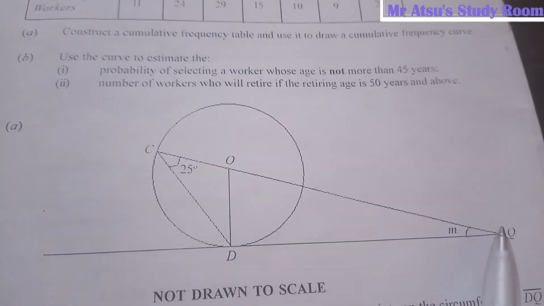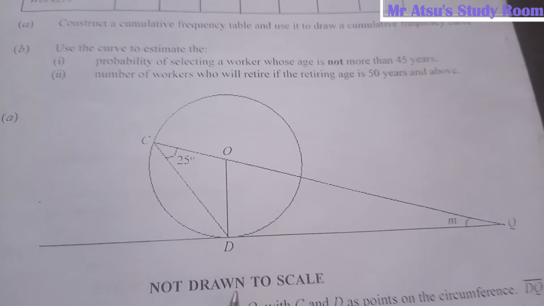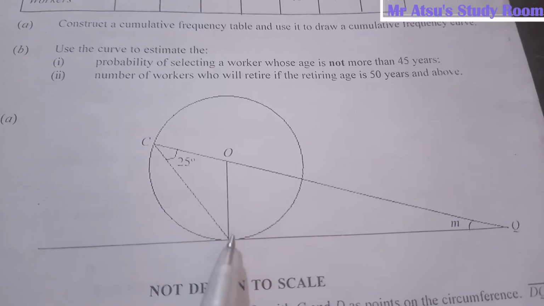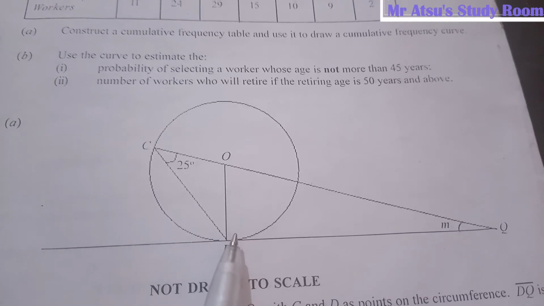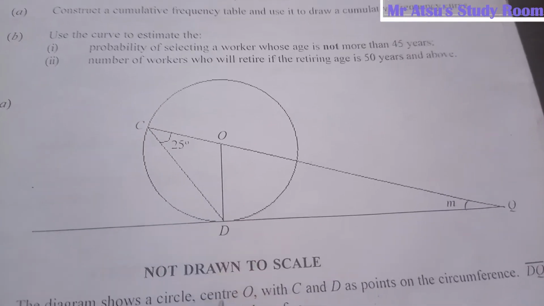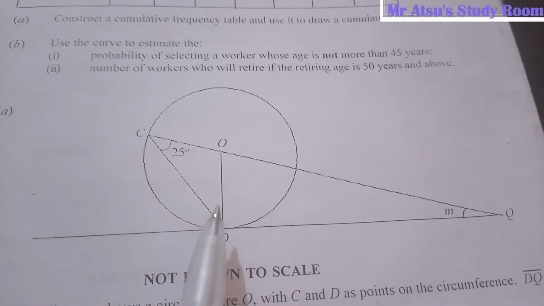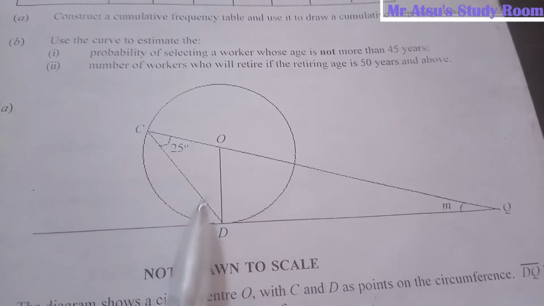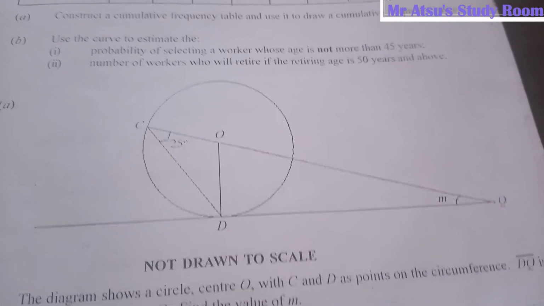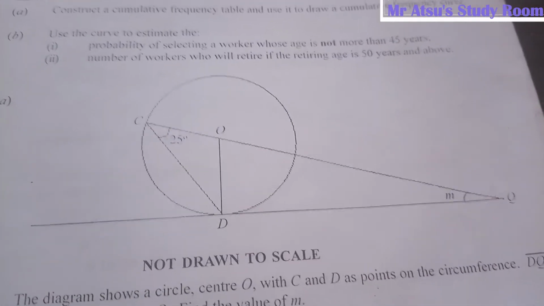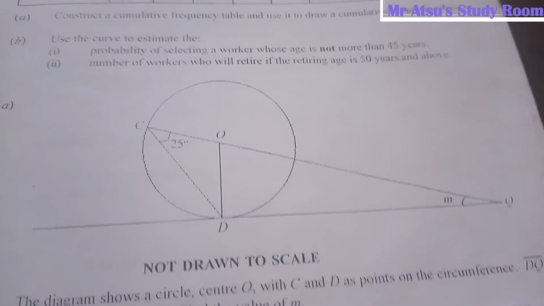Alright, now that we know angle QOD as 50 degrees, we know here too from the theorem that involves the tangent, because this OD is through the center of the circle and this is a tangent, so that means that this angle, do you remember? Yes, 90 degrees. So let's write that quickly. Angle ODQ is 90 degrees.